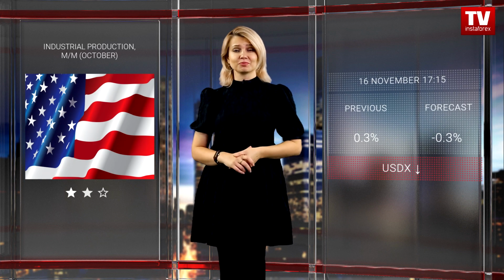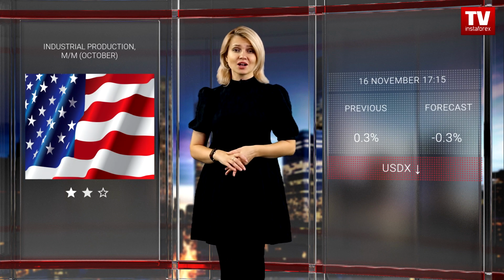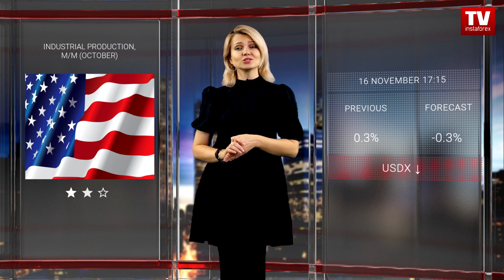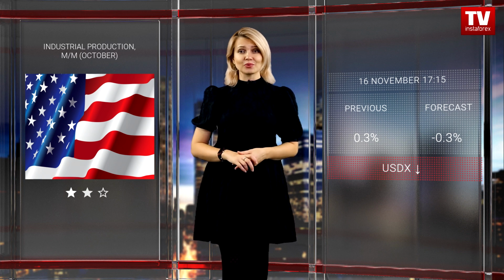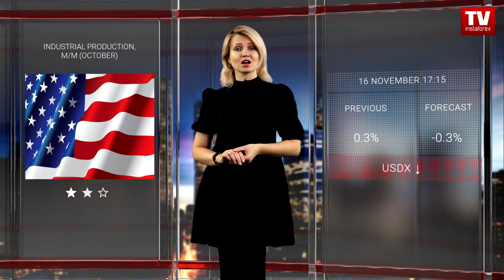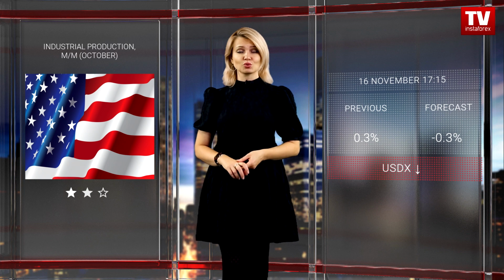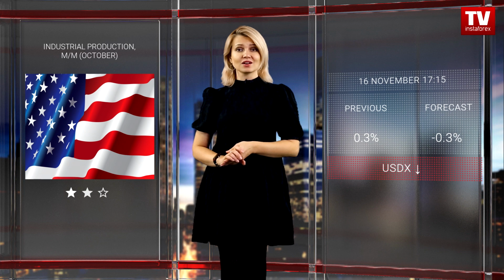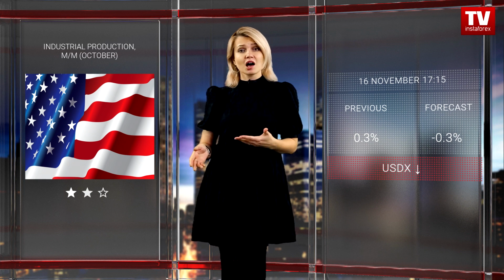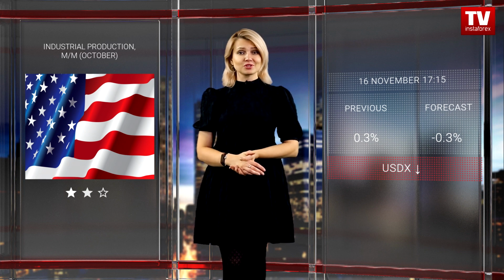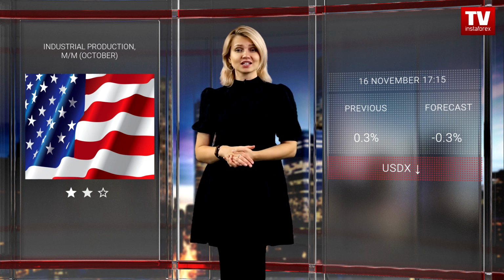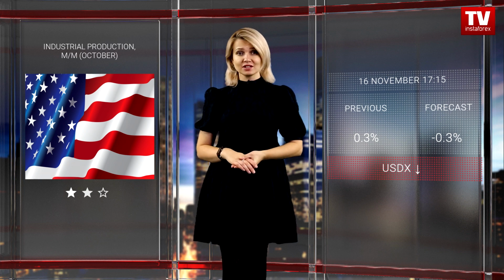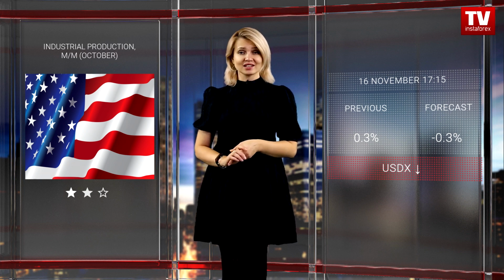US industrial production data will be released on Thursday, and the data is not encouraging at all. According to analysts, the output of US companies will show a decline of 0.3% in October. However, in September, despite the strike at the plants of the three largest car manufacturers, the volume of production increased. However, economists remain pessimistic, which may be reflected in the continued weakening of the US assets.